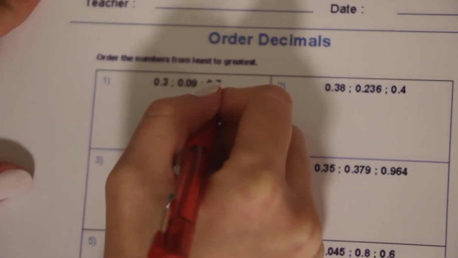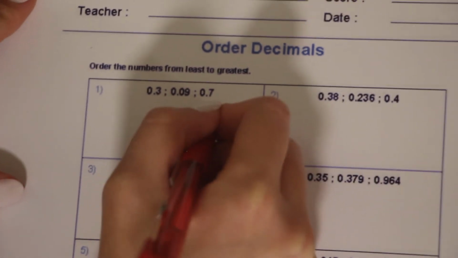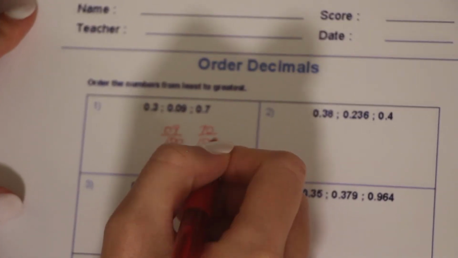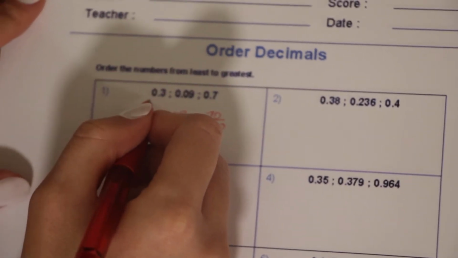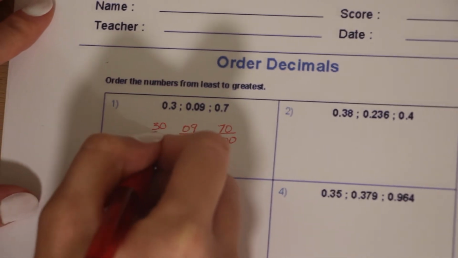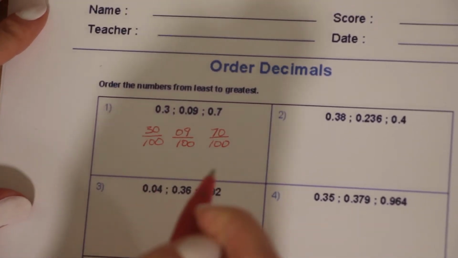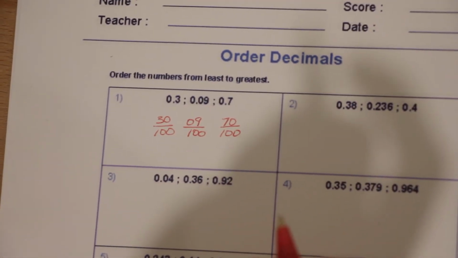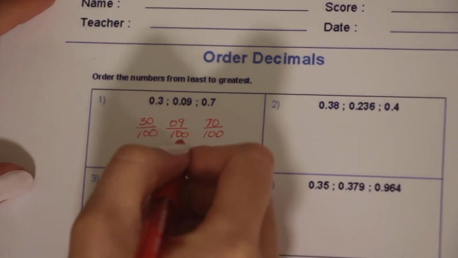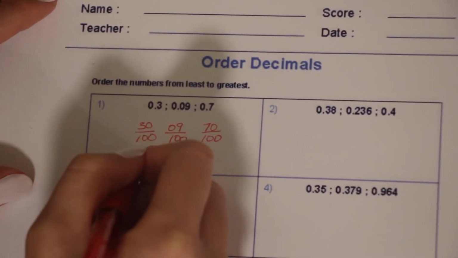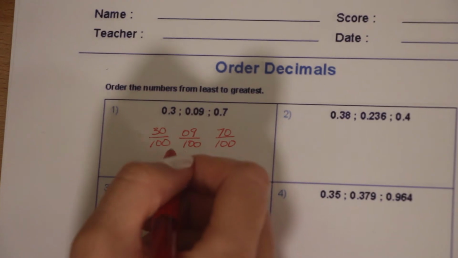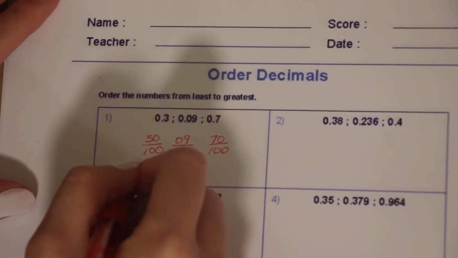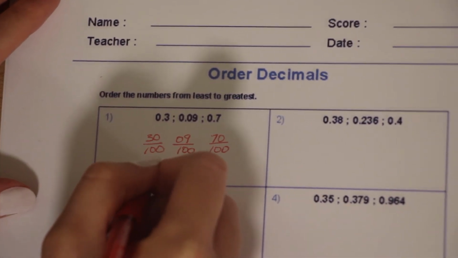For the next one, 0.7 is 70 out of 100, and then the next one, 0.3, is 30 out of 100. And now we just need to order them from least to greatest. So it's fairly obvious that 9 is the smallest because it's just number 9, and then you've got 30 and then 70. So how you want to write it is just back to the decimal.